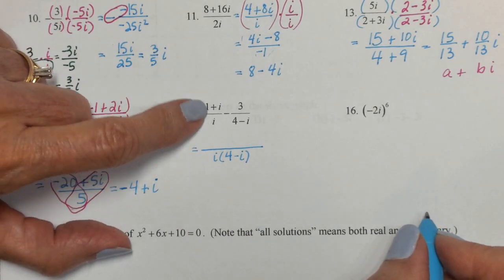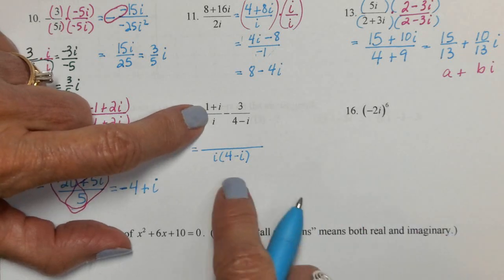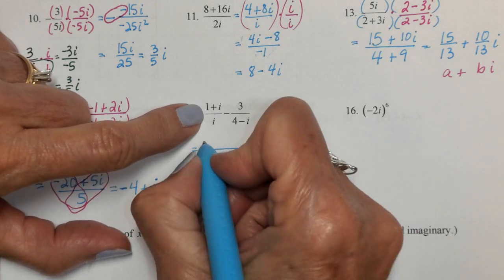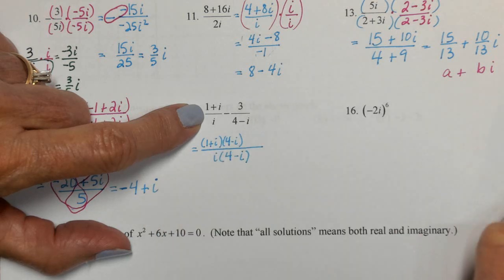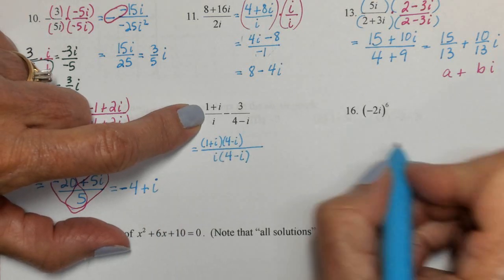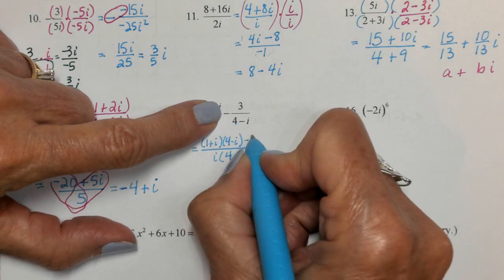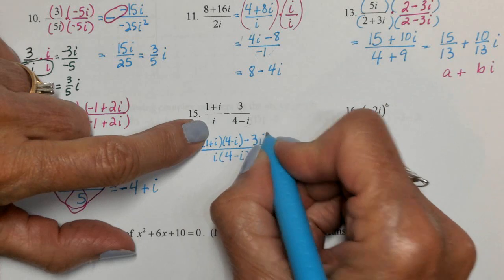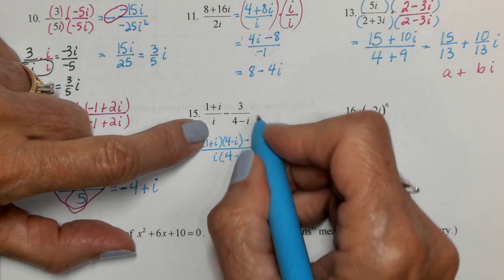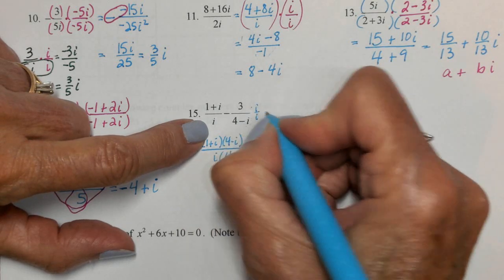The first fraction, top and bottom, needs to be multiplied by the 4 minus i. So I'll have (1 plus i) times (4 minus i) there, minus 3 times the i, because we need to multiply top and bottom by i over here. Yeah?